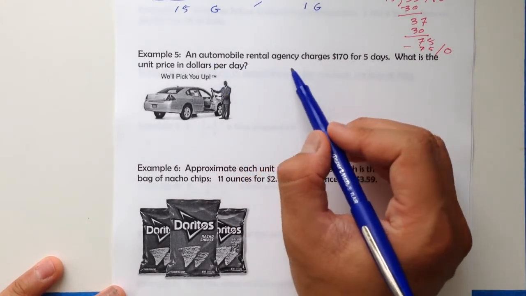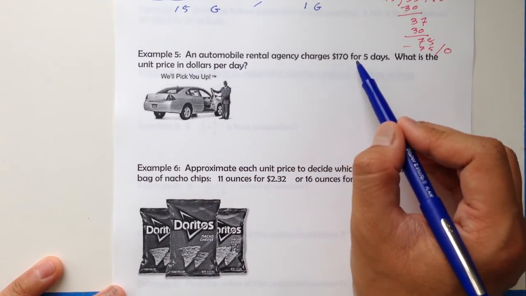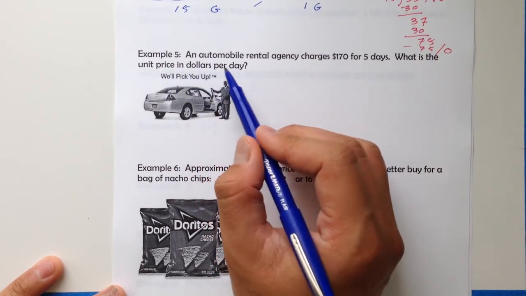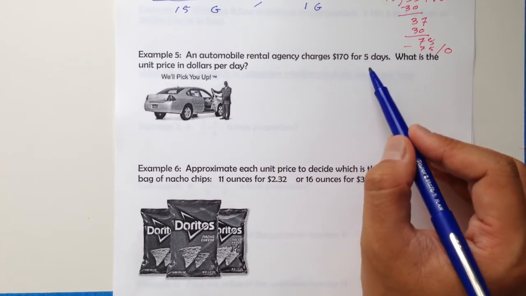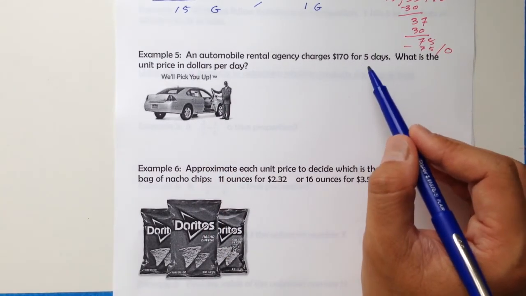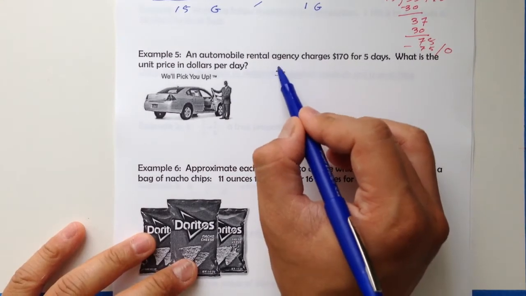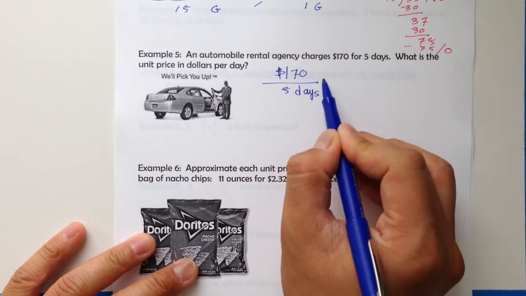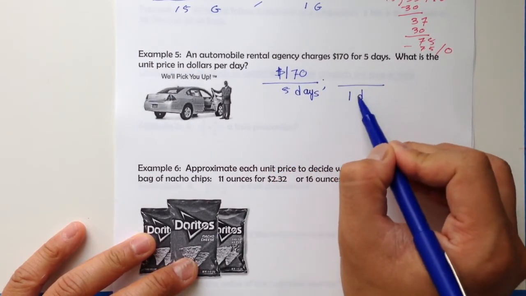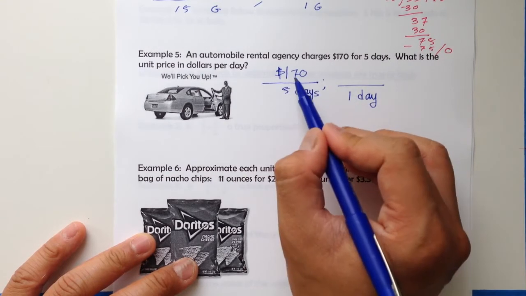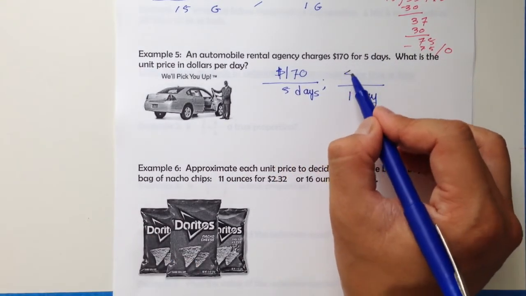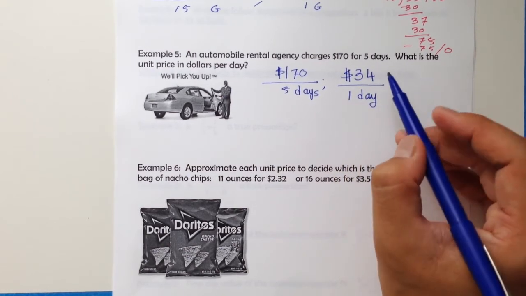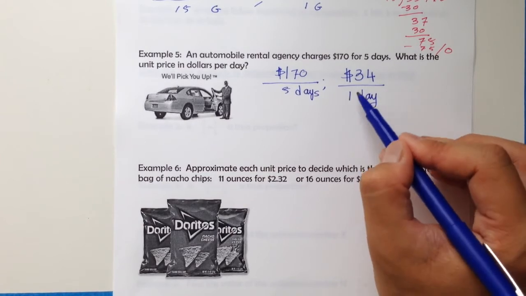Alright, an automobile rental agency charges $170 for 5 days. What is the unit price in dollars per day? So this is how much you pay for 5 days of car rental. How much are they charging you per day? So you go 170 over 5 days. And then you just have to divide. If I divide 5 by 5, I get 1. If I divide 170 by 5, I get 34. So it's $34 per day. You're paying $34 per day.